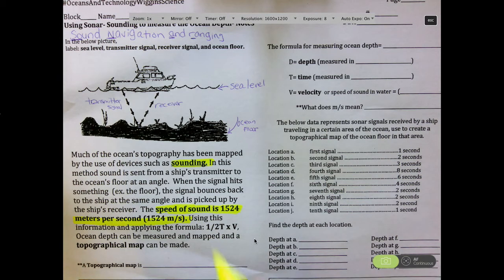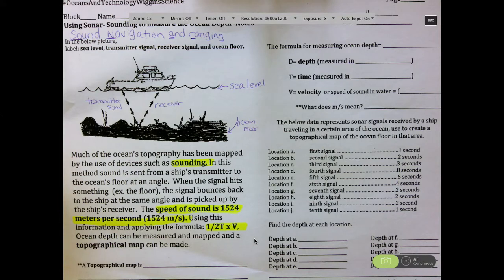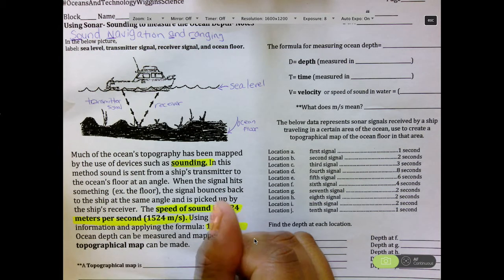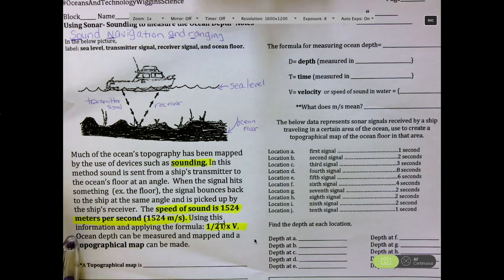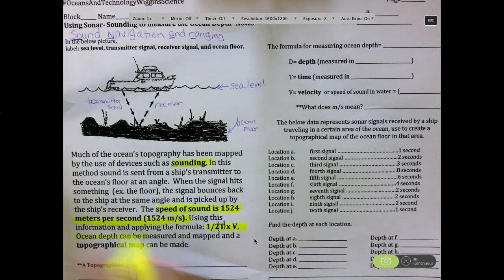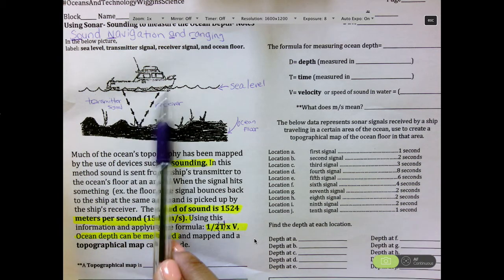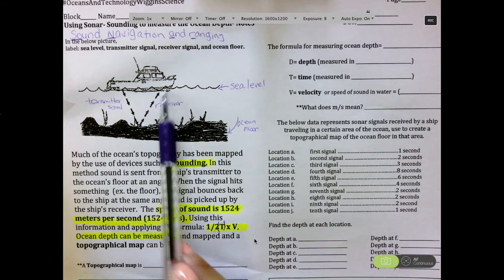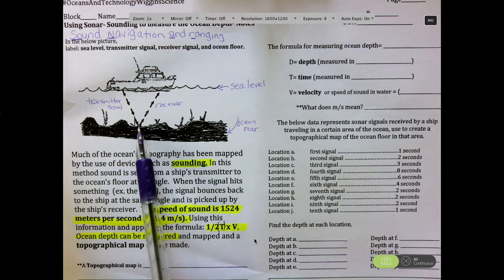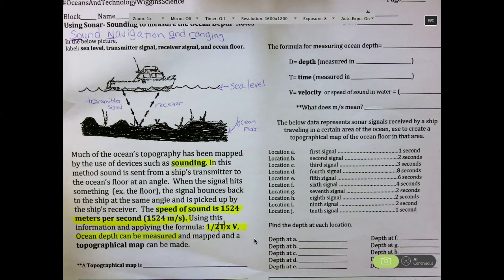Using this information and applying the formula 1/2 t times v, go ahead and put your t in parentheses. And that's what that means, 1/2 t times v. The ocean depth can be measured and mapped out. So we use this formula here to figure out the depth of the ocean. Now notice it's 1/2 t. It's 1/2 the time. Because we do not want to know how long it takes for the entire signal to come back, we only want to know how long it takes to go from the floor back to the boat, because we're measuring the depth of the ocean floor. So using that formula, we can measure the depth, and we can also map out and make a topographical map.